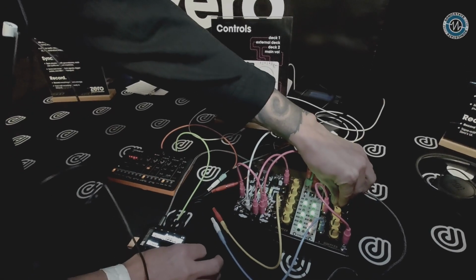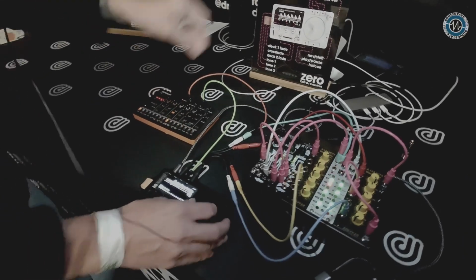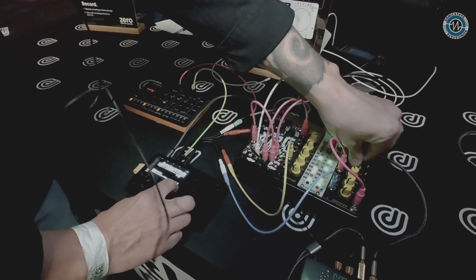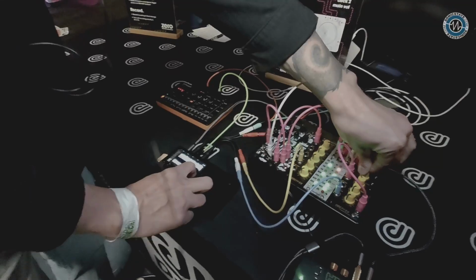And I can kind of nudge it into place a little bit. So now I've got my groove kind of going, right? And I can kind of remix on top of it. Yeah, that's the idea.